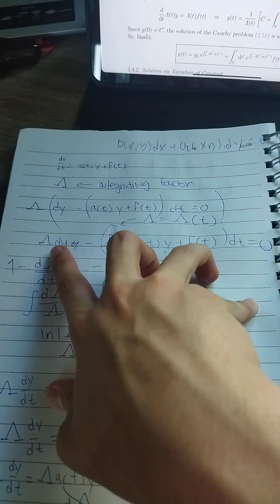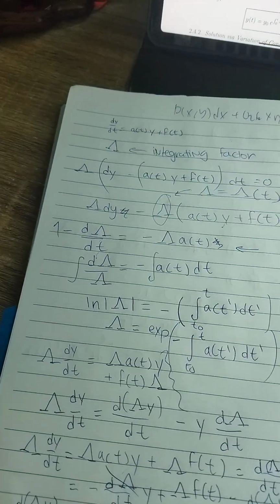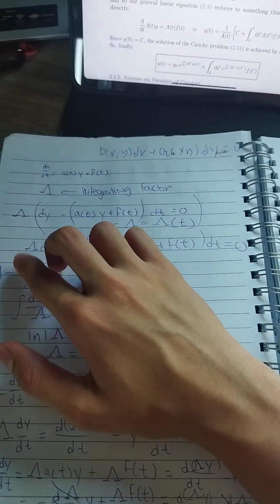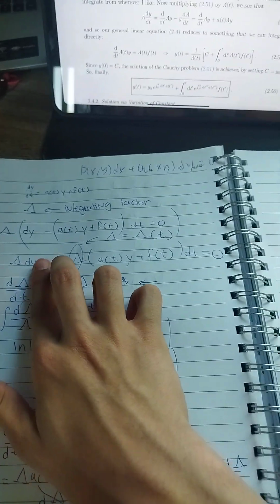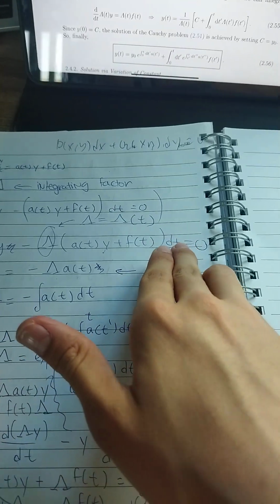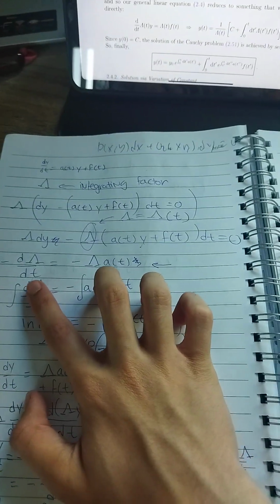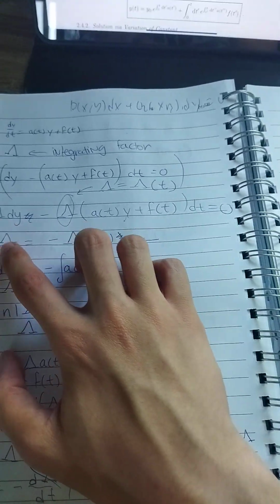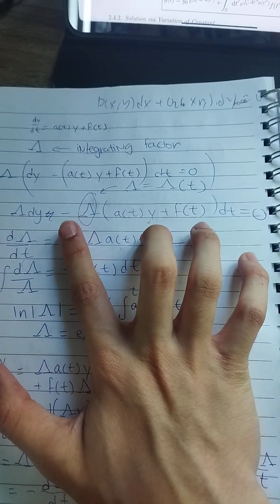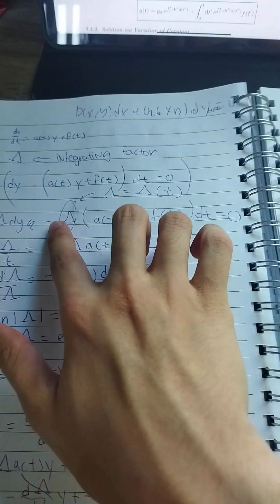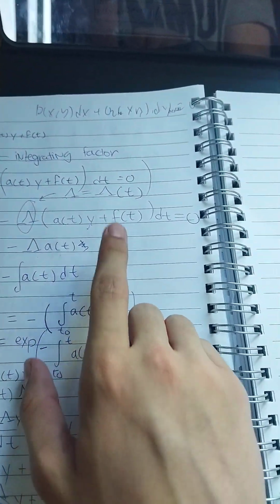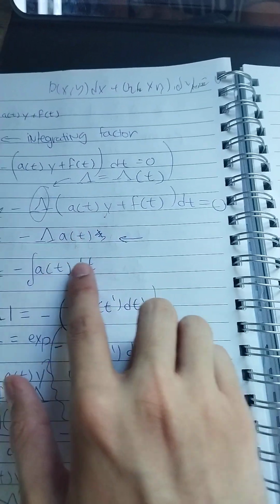So we set the integrating factor such that the partial of this coefficient with respect to the other variable is equal to the partial of this coefficient with respect to that other variable. So in this case, the derivative of lambda with respect to t will be equal to the negative of the derivative with respect to y of this thing. This is a function of t, so it's treated as a constant, so it goes to 0, and the only term that survives is this term.